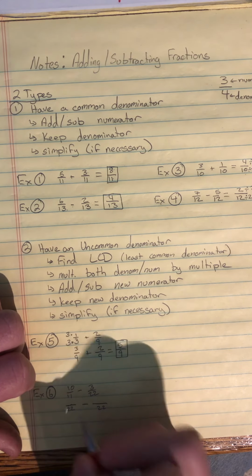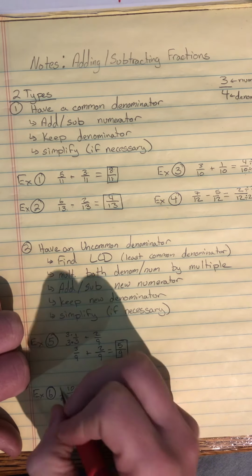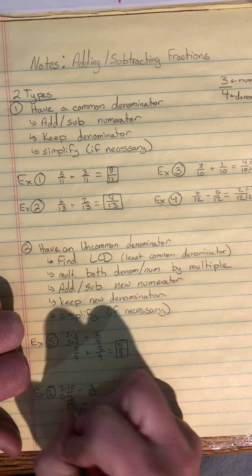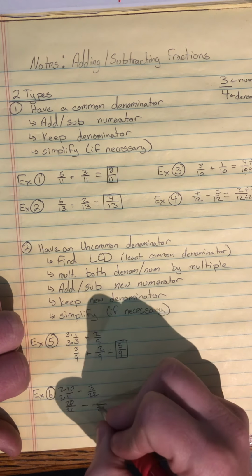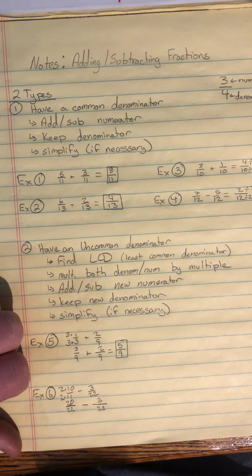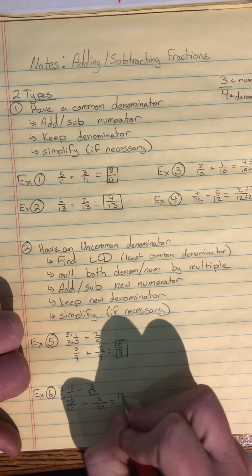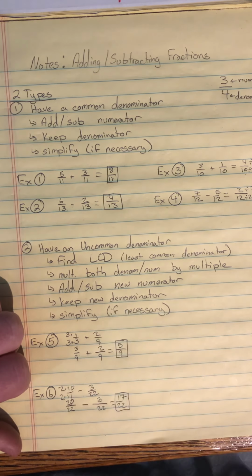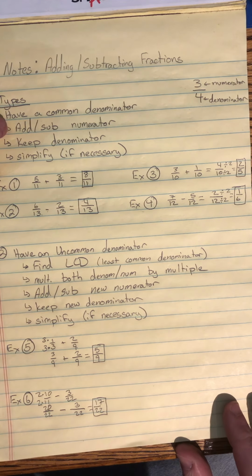Well, 11 times what gives me 22? 11 times 2. If I multiply the bottom by 2, I got to multiply the top by 2. 2 times 10 is 20. Okay. I don't need to do anything here because 22 is already there. Now I just do math. 20 minus 3 is 17. 17 over 22. And we are done. Okay. Let's go on to our next one.